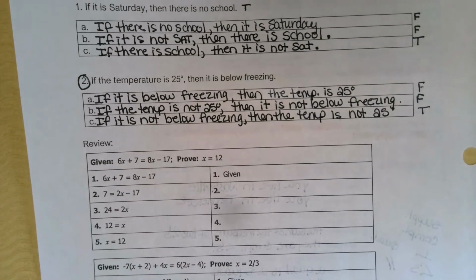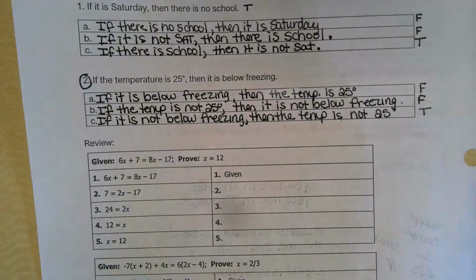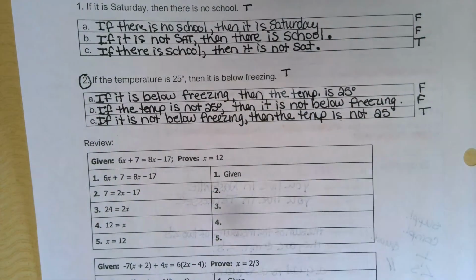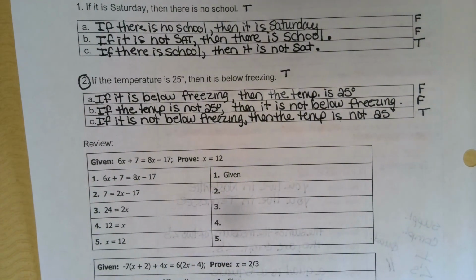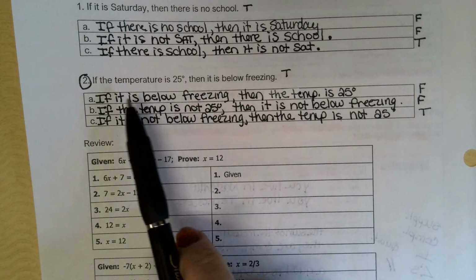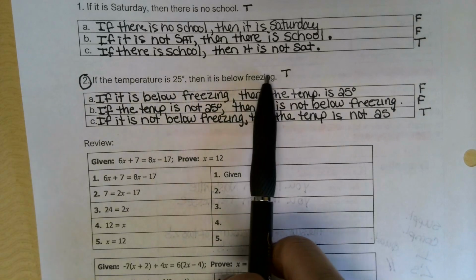Okay, look at what I've got. Look at the true false. True for that because that is true. By the way, 32 degrees is freezing, if you didn't know that magic number. So if the temperature is 25 degrees, then it is below freezing.